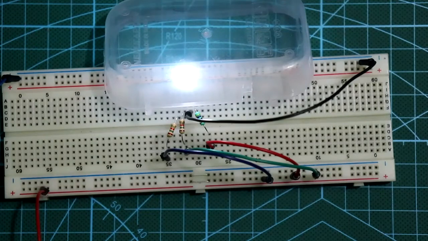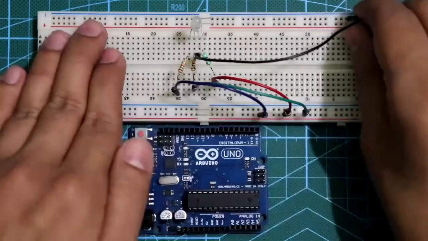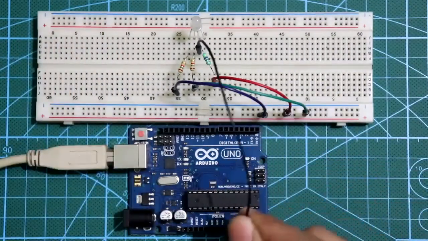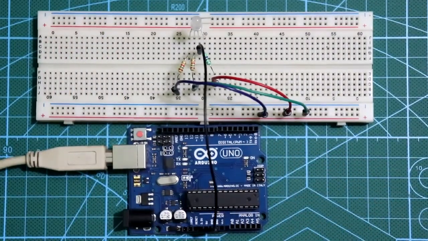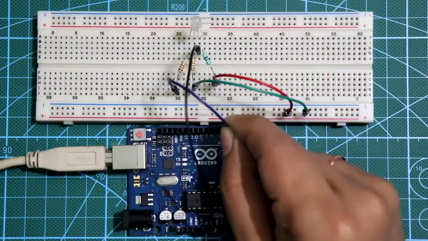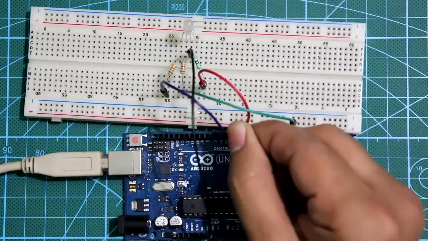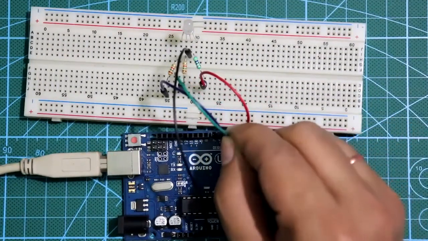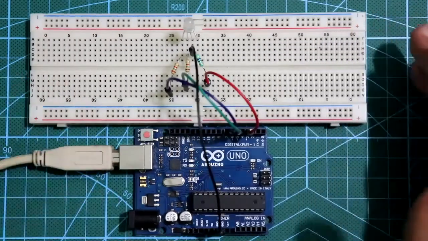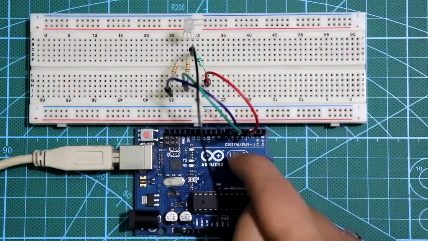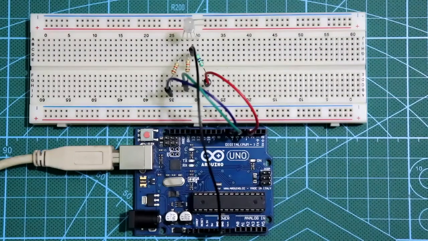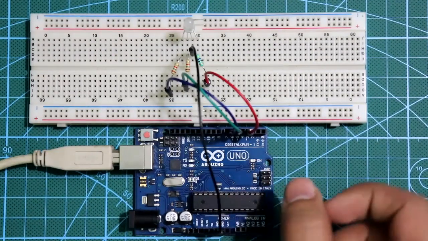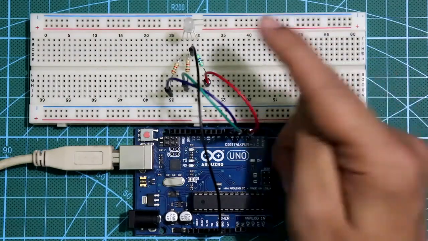Okay, so after knowing all these basic things, now let's come to the programming. I'm connecting the cathode pin to the ground pin of Arduino, blue pin to pin number 6, red pin to pin number 3, and green pin to pin number 5. The reason I am connecting pins 3, 5 and 6 is that these 3 pins are PWM pins, and with these PWM pins we can generate 16 million colors from this type of LED.